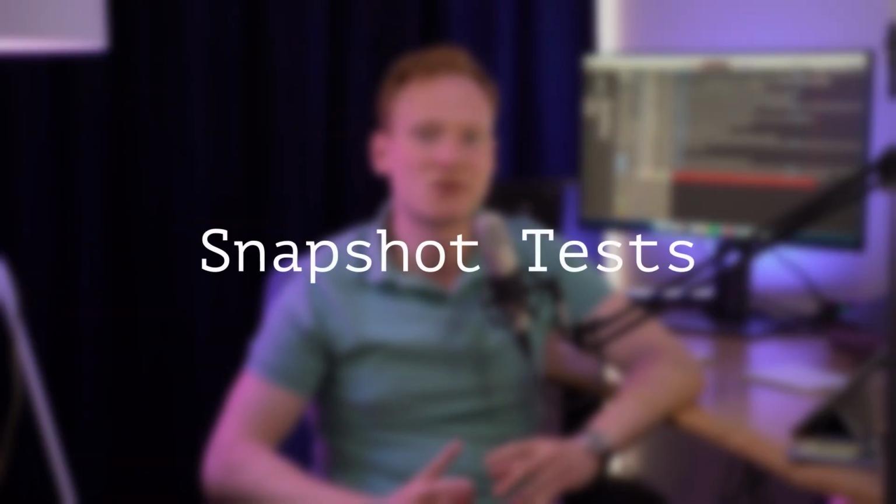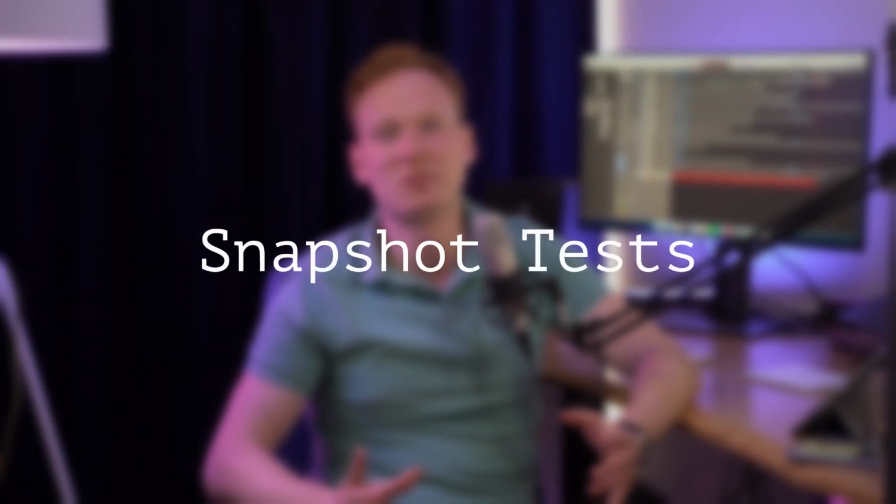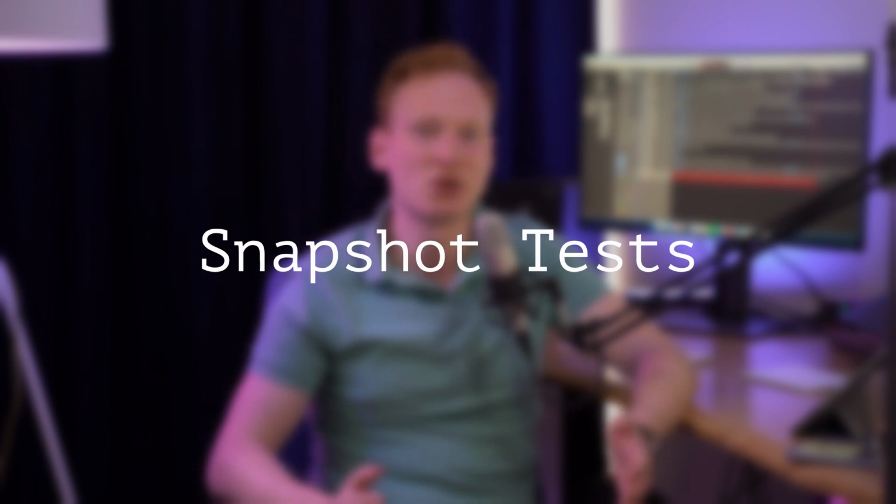Now let's talk about a kind of broader version of screenshot tests. It's called snapshot tests. It's not exactly the same, but the concept is quite similar in a way. The idea is that we take some components, usually again reusable stuff, and we render them into HTML.